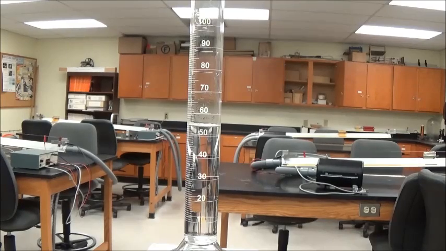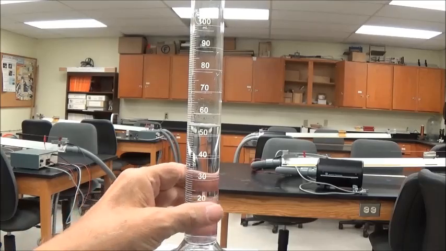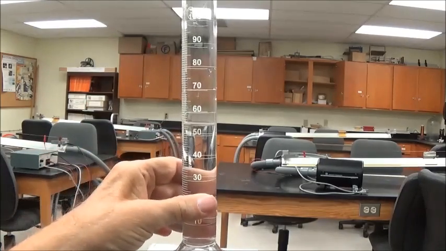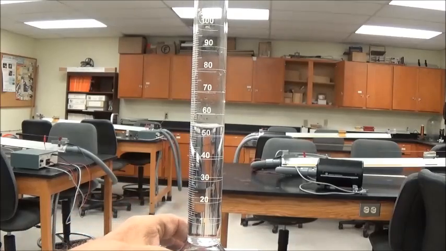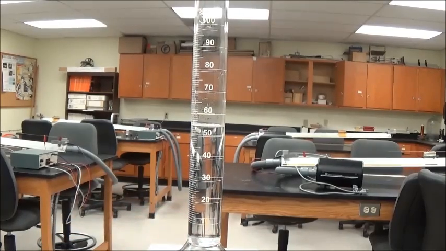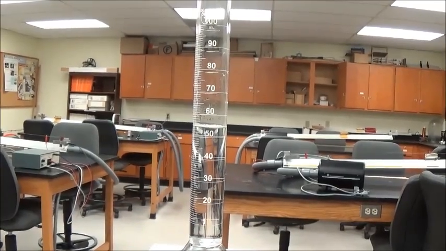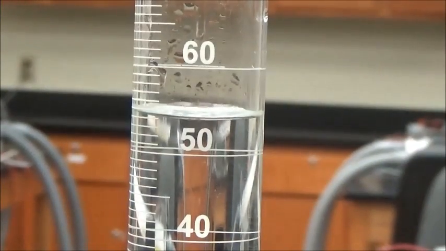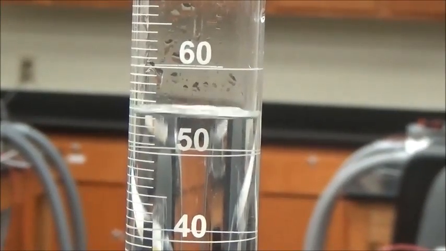In front of us we have a graduated cylinder. That's nothing but a glass cylinder with markings for cubic centimeters on it. I have those facing us. I'm going to zoom in on the cylinder, and you can see that the level of the water is at 55 cubic centimeters.